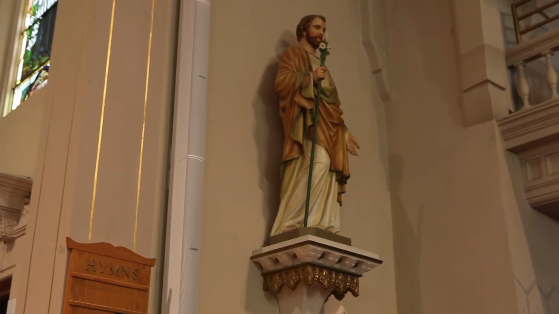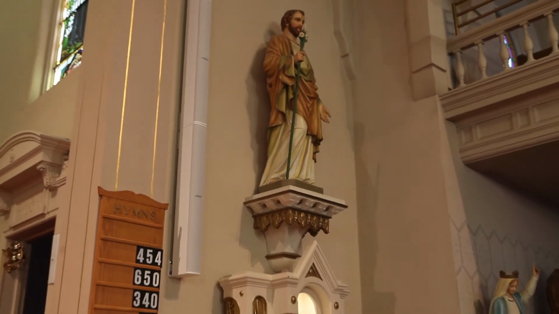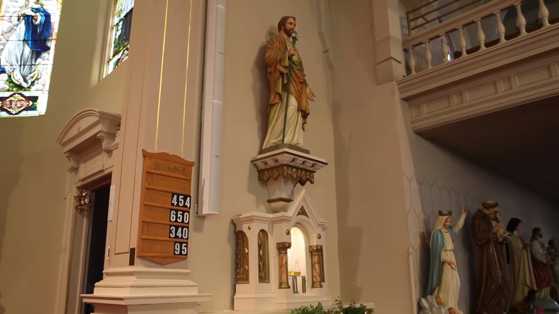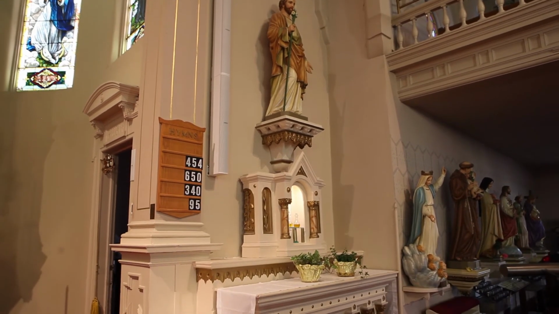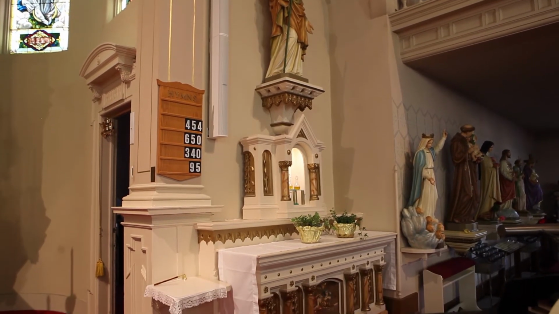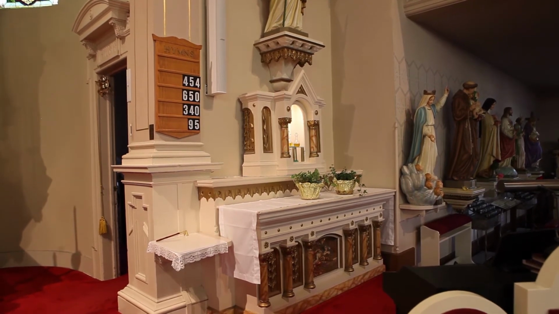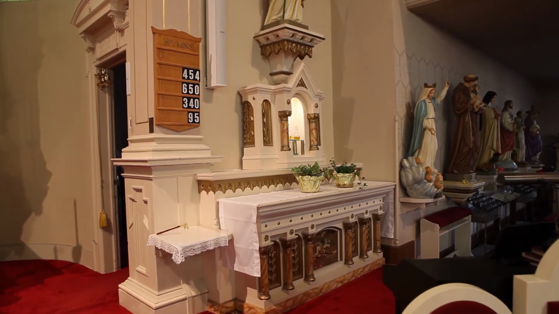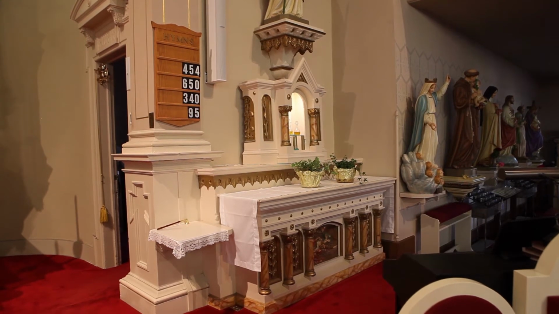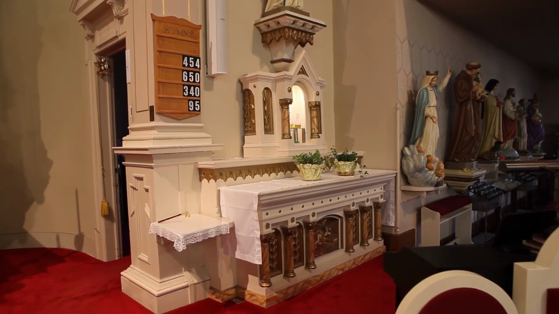To the right of the main altar is the other side altar, which is dedicated to St. Joseph. Both side altars have relics embedded in their mensa so that Mass can be celebrated at either of the side altars.